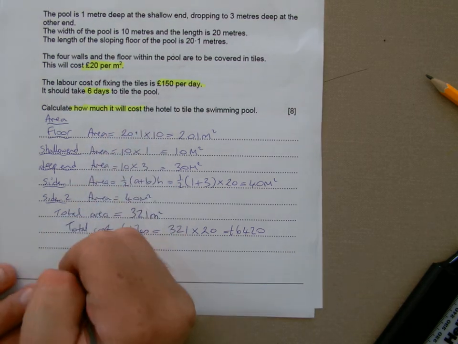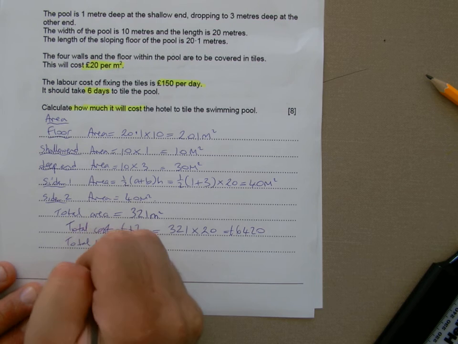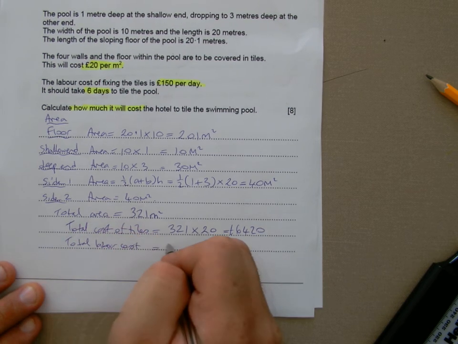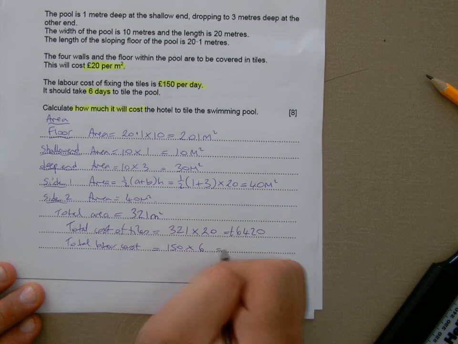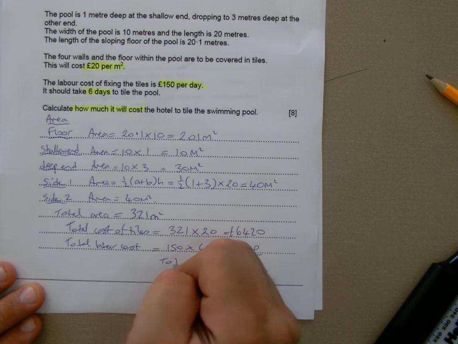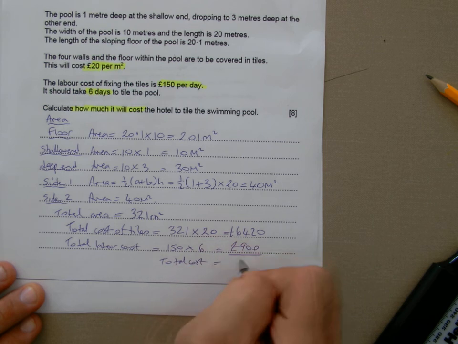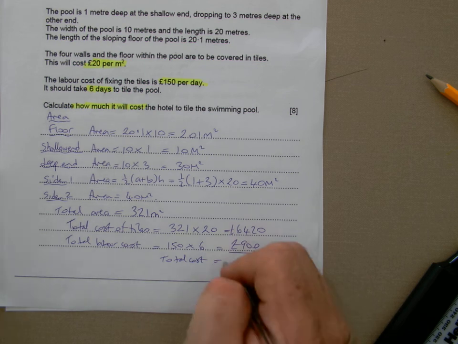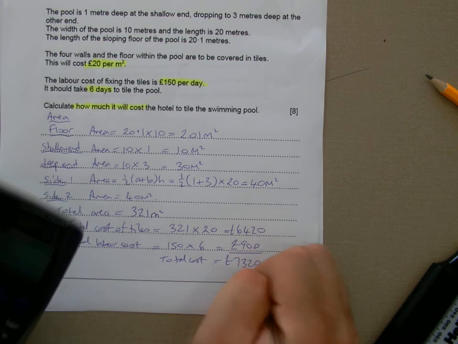But don't forget there's labour costs. The total labour costs would be 150, and there's 6 days, so that comes out to be £900. The total cost overall will be these two added together. So 6420 plus 900 comes out to be £7,320.